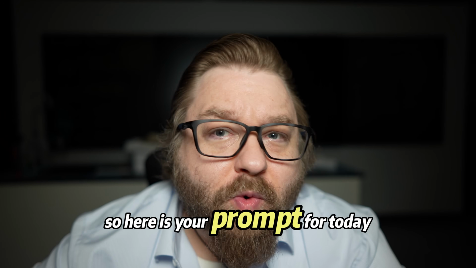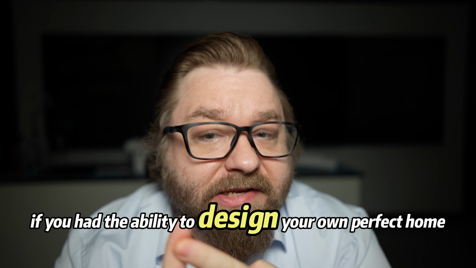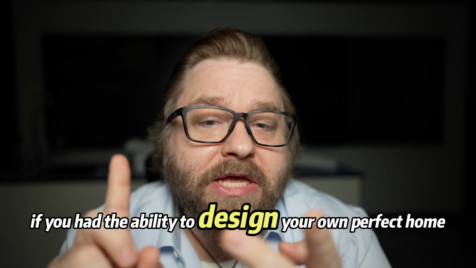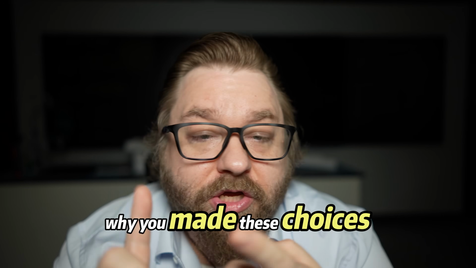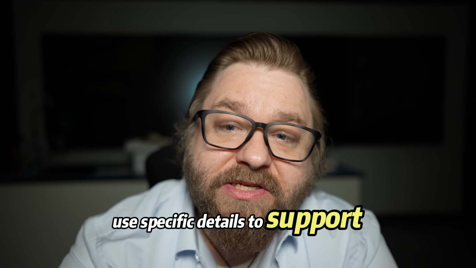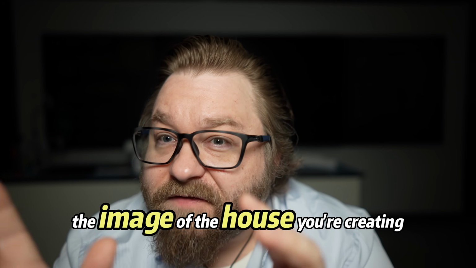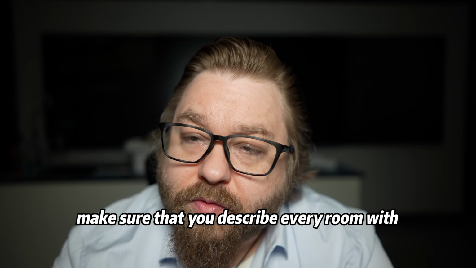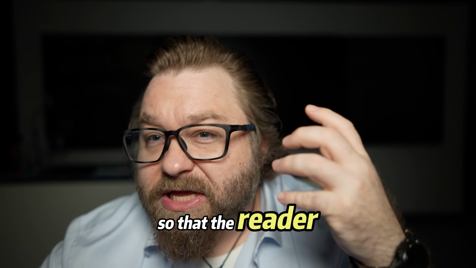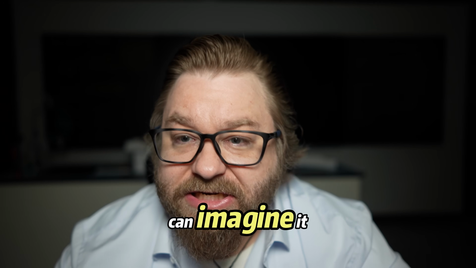So here is your prompt for today. If you had the ability to design your own perfect home, describe where it would be, what each room would be like, and why you made these choices. Use specific details to support the image of the house you're creating. Make sure that you describe every room in it with enough detail so that the reader can imagine it, they can visualize it.